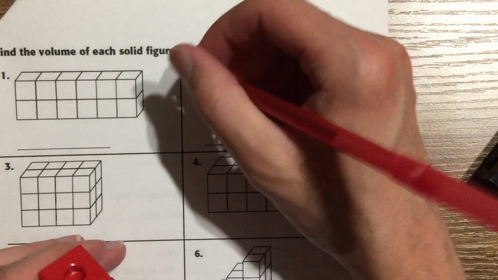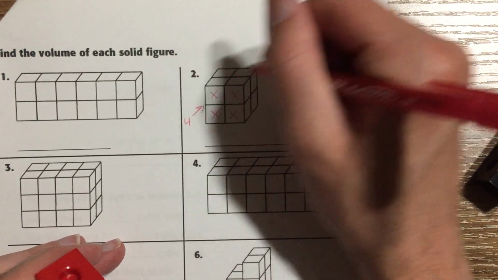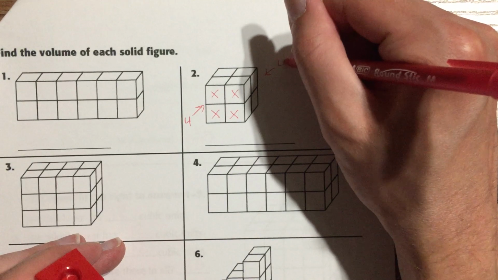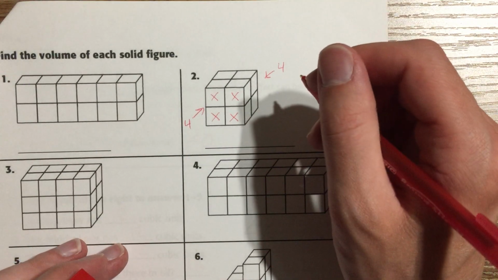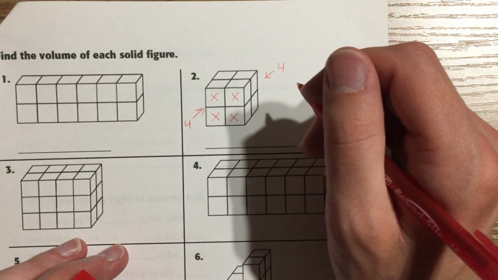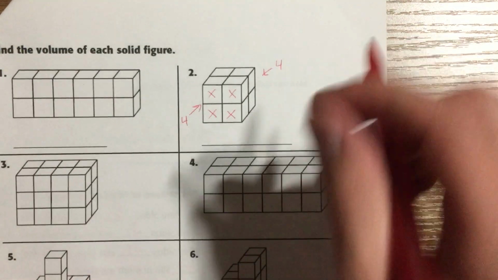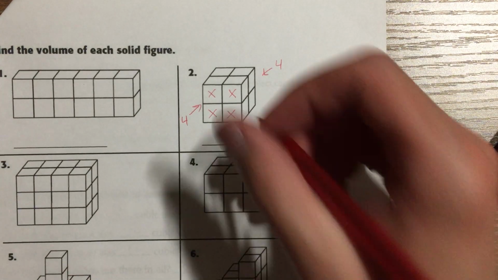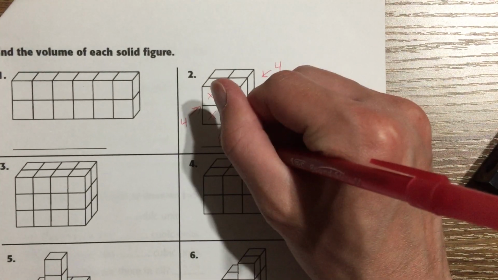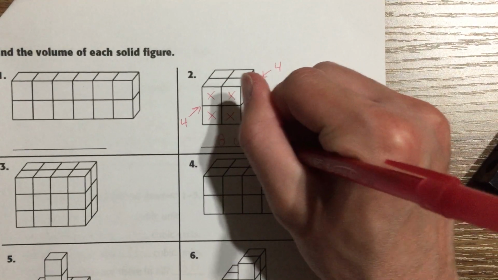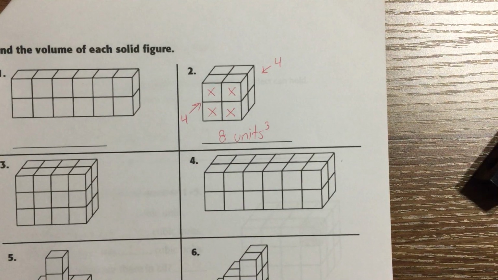So we got 4 up front, 4 in the back. 4 plus 4 is how much? Yeah, we have 8 cubes, which is 8 units cubed.